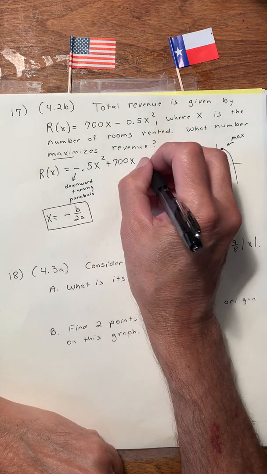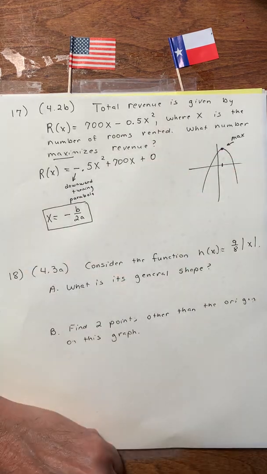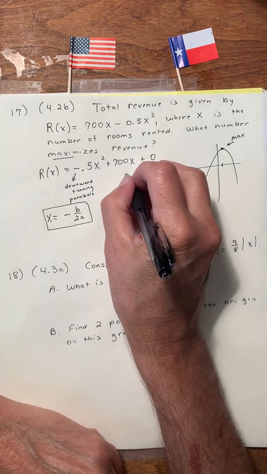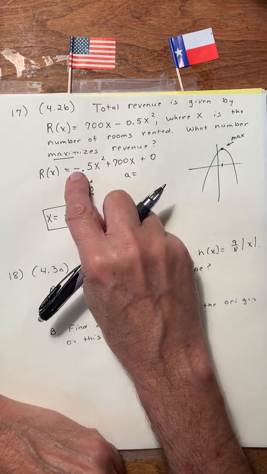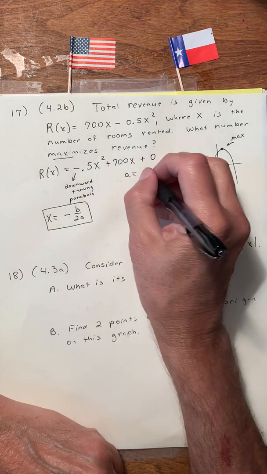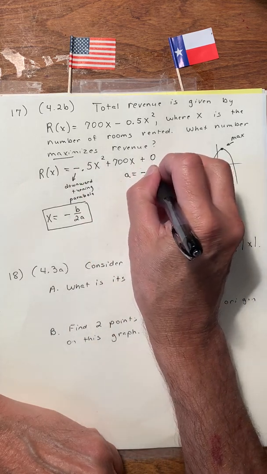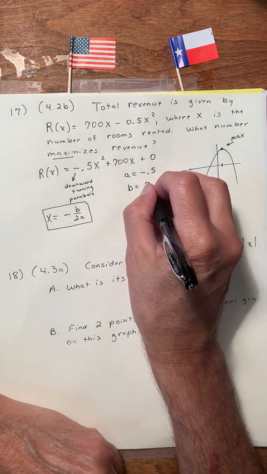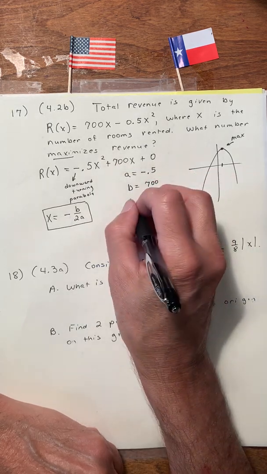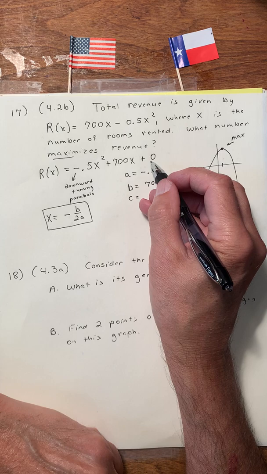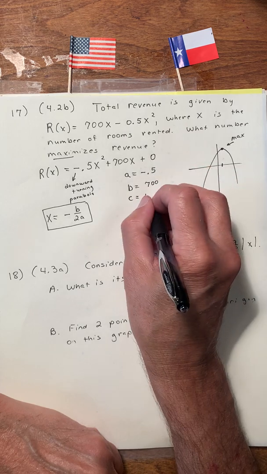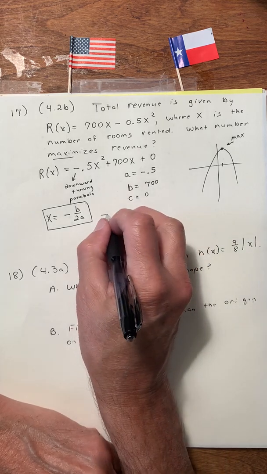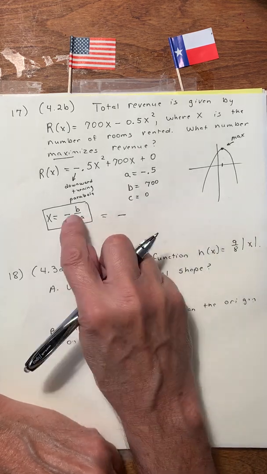Remember, a is the coefficient of your x squared. So in this case, it's negative 0.5. b is the coefficient of your x. It's 700. And c is the constant number at the end. There wasn't one there, so let's just say it's 0. Well, we actually don't even need c, do we? So the x is going to be the negative of b.